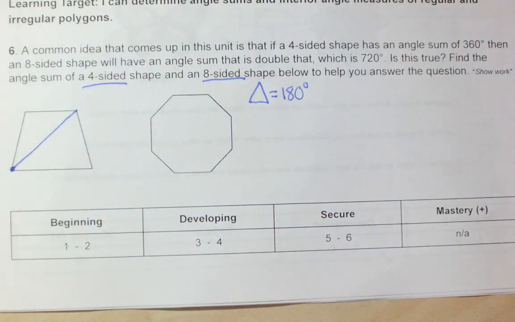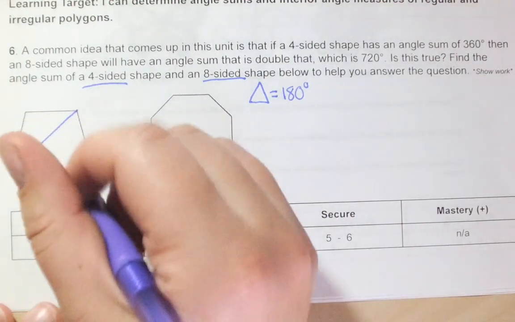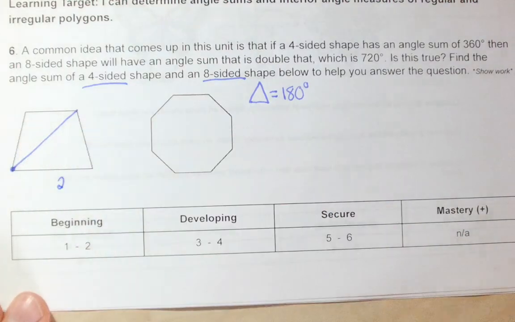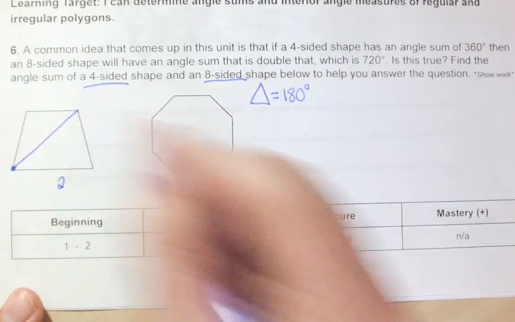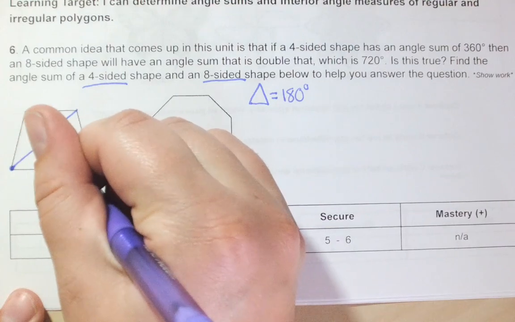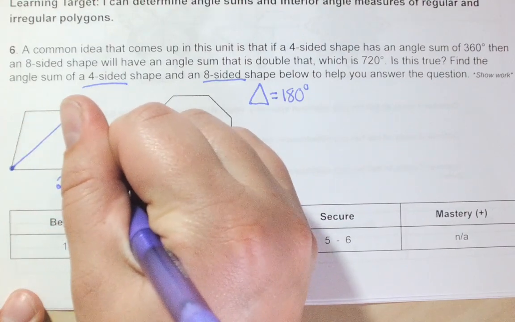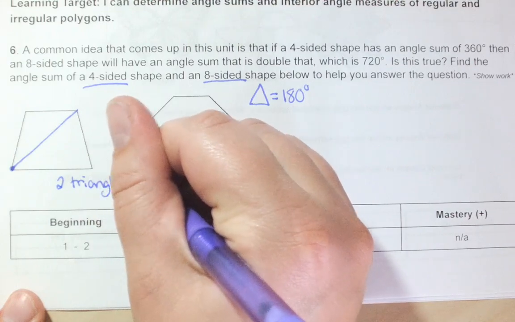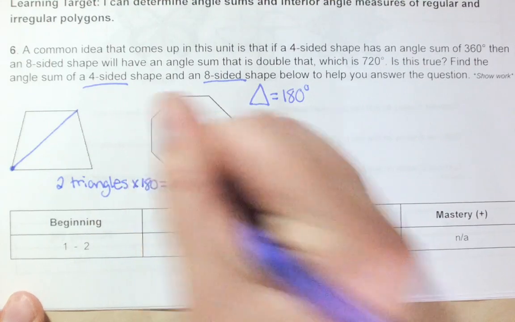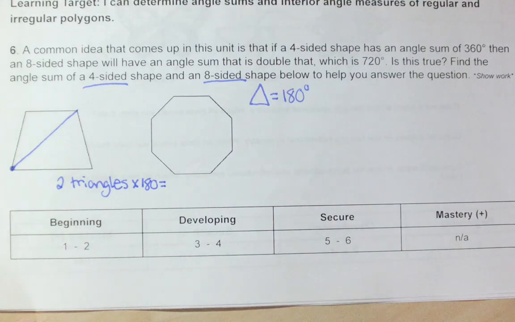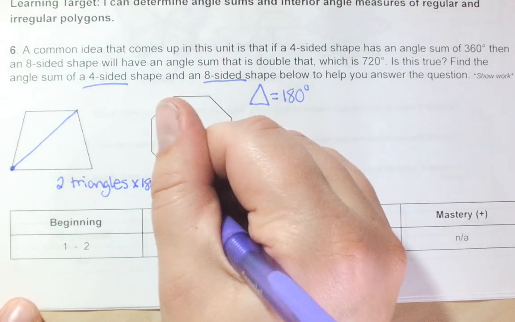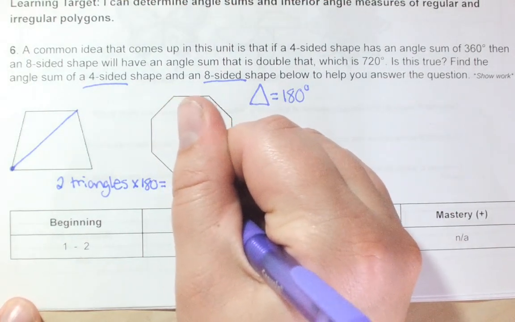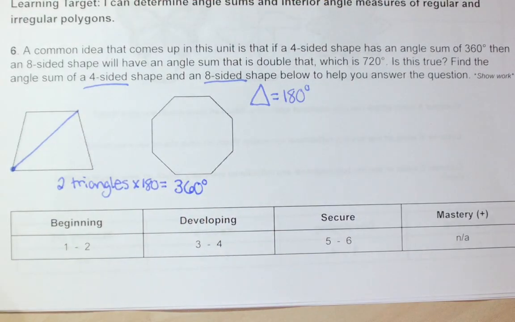In the quadrilateral, the 4-sided shape, I end up having two triangles. So I'm going to take two triangles and multiply that by my angle sum of 180 degrees. When I multiply 2 by 180, my angle sum ends up being 360 degrees.